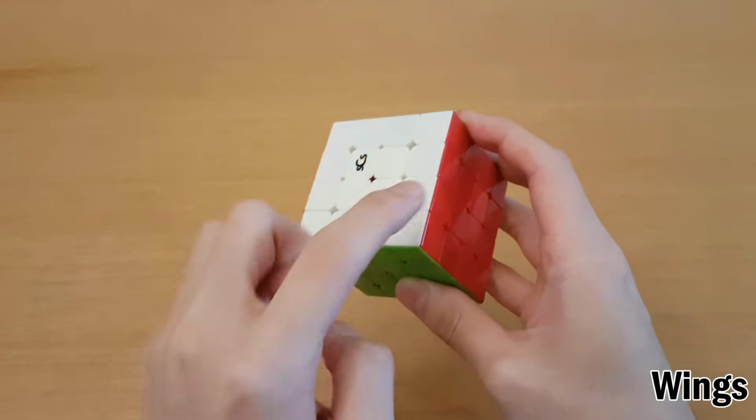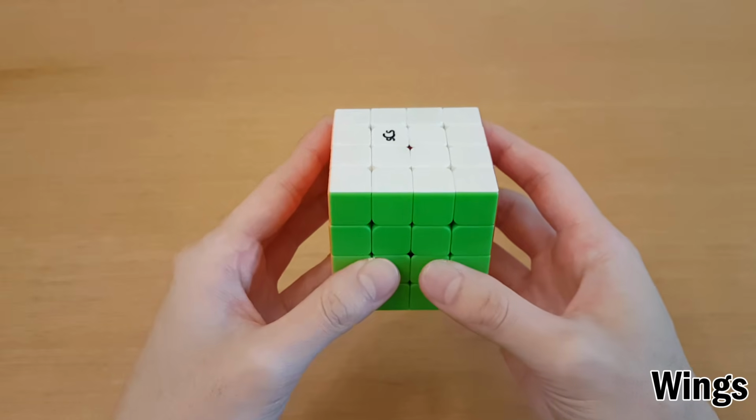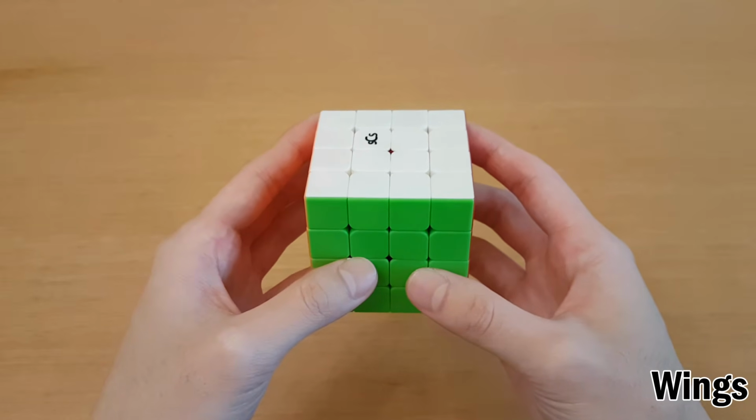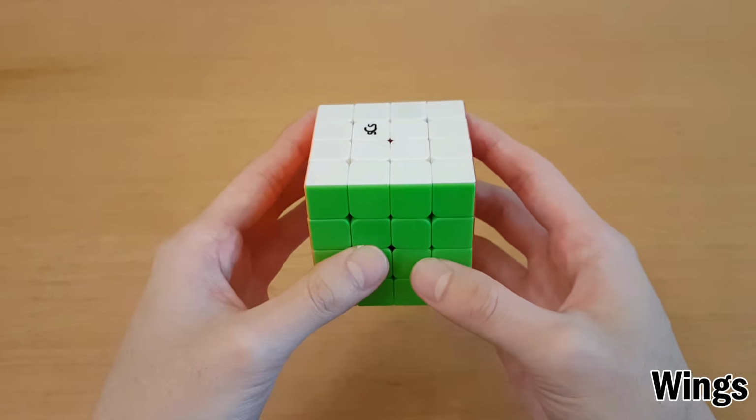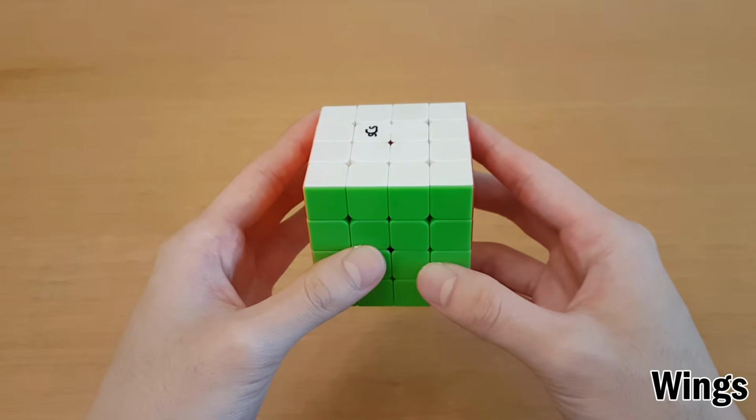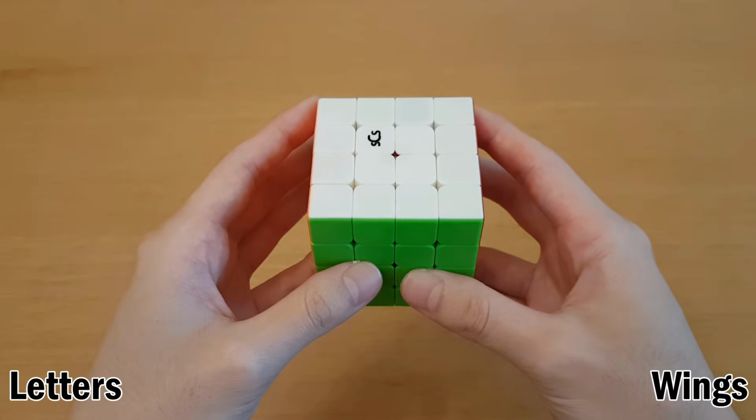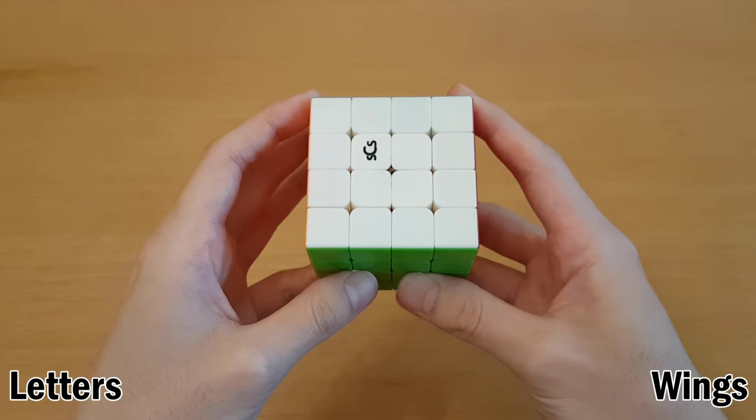All right, so now we're looking at the wings, and this one is quite easy to execute if you already know M2. In fact, it's almost exactly the same. However, we're going to need to spend some time on how to memorize this. So the lettering already starts out a bit tricky, but make sure you remember how these rules go.